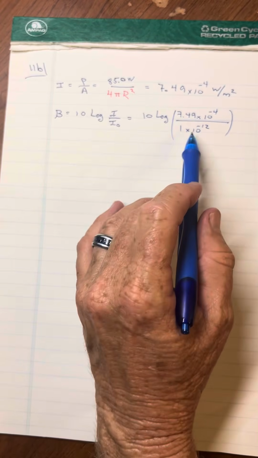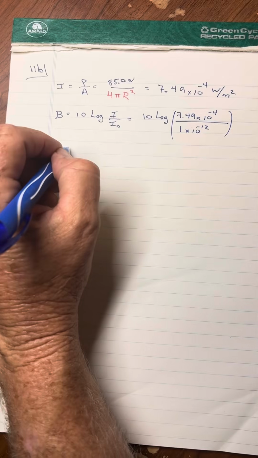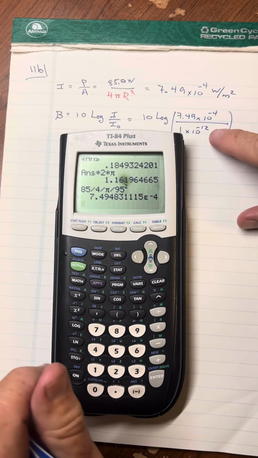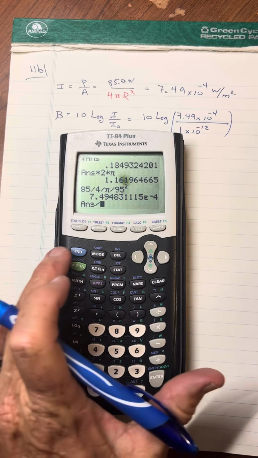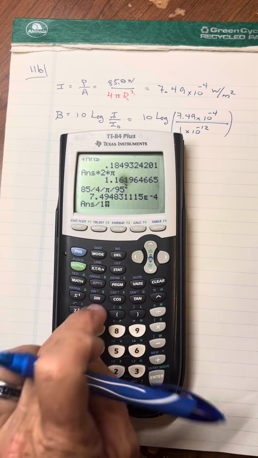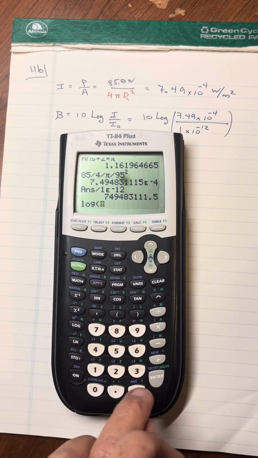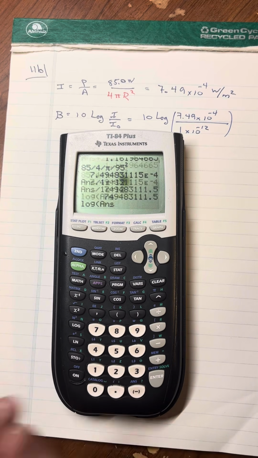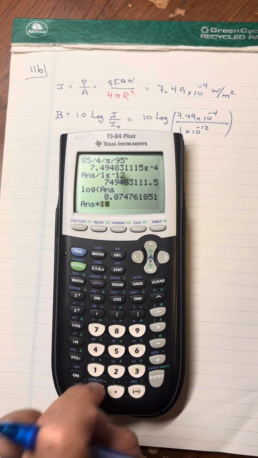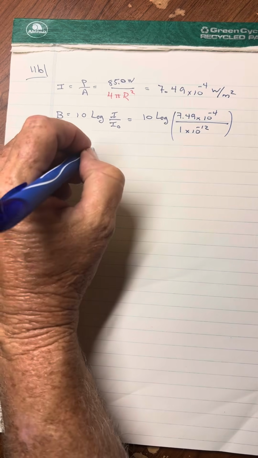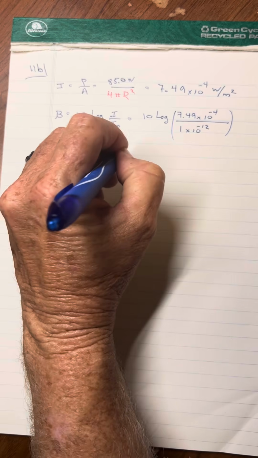And so this is a reference to the minimal amount that a normal human ear can hear. So if we divide this by 1 times 10 to the negative 12, take the log of that last answer and multiply by 10, we're looking at about 88.7 decibels.